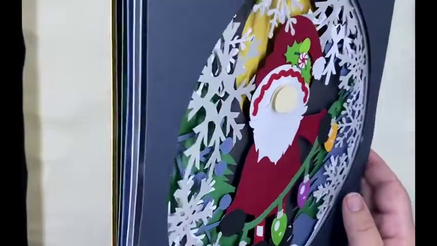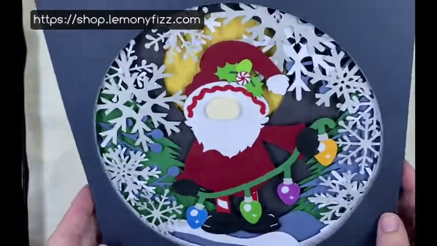I'm going to experiment with some light behind it and see if it shines through. I don't think it's going to shine through the cardstock as well. We'll see though. You've got all kinds of pretty layers in there.